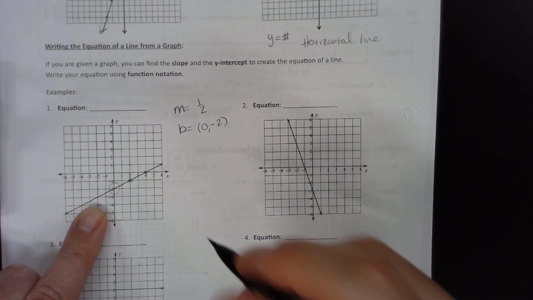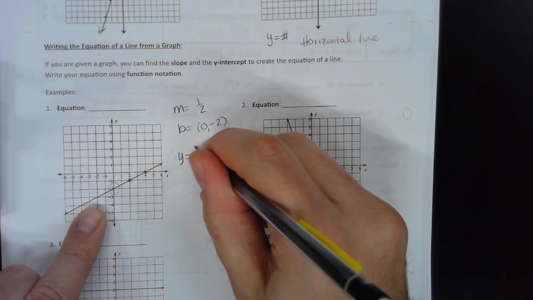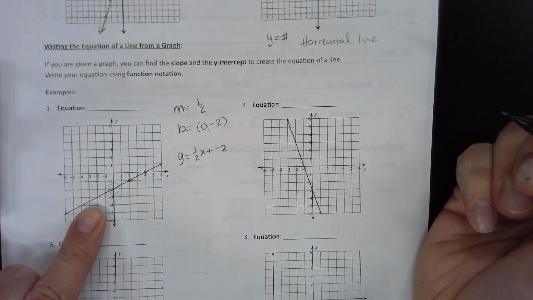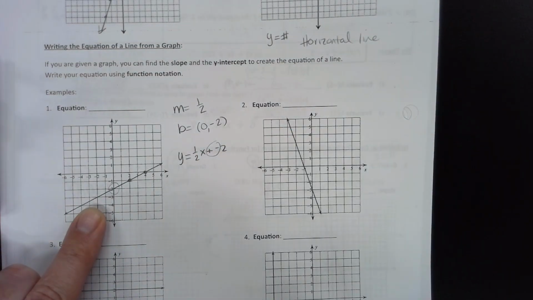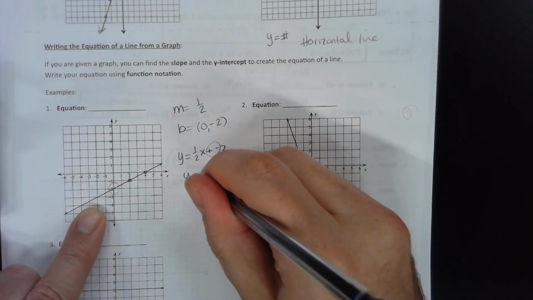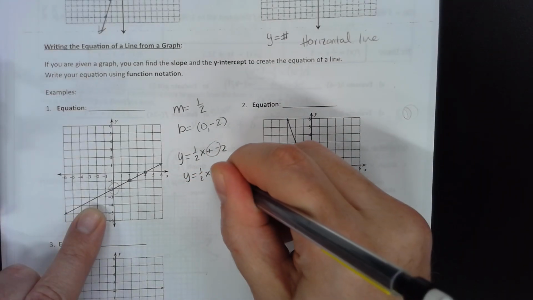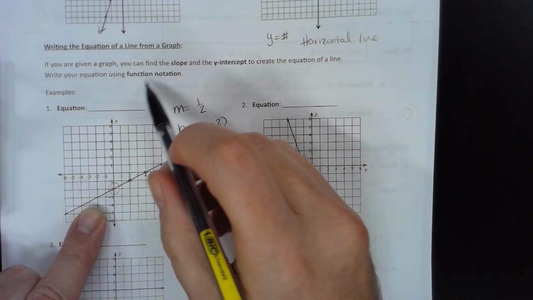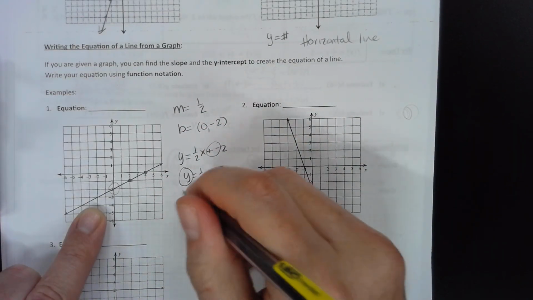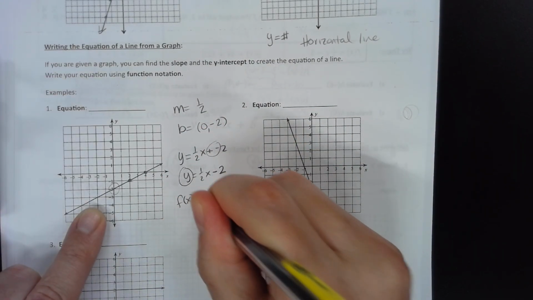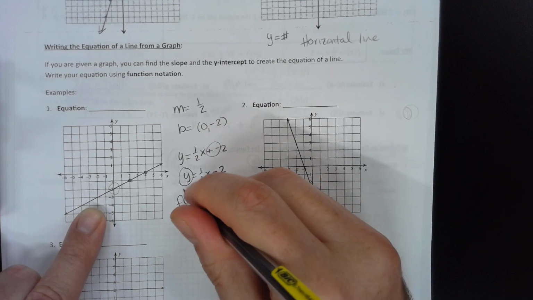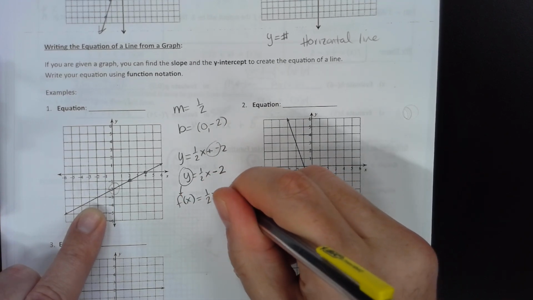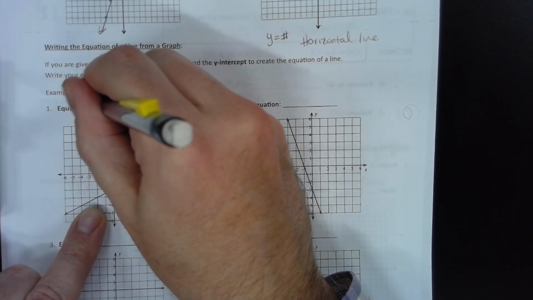And then let's put this together. Normally I would write y equals mx plus b. Two things that I don't like about that. Normally I don't like to say plus negative, so I could say y equals 1/2 x minus 2. The other thing I don't like about it is the directions. It says I have to use function notation. So my final answer is going to look like f of x instead of the y. So f of x equals 1/2 x minus 2, and that's what I'm going to put up here on the line.